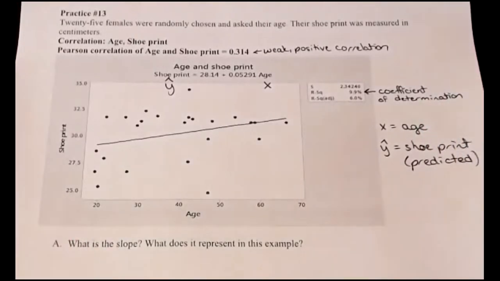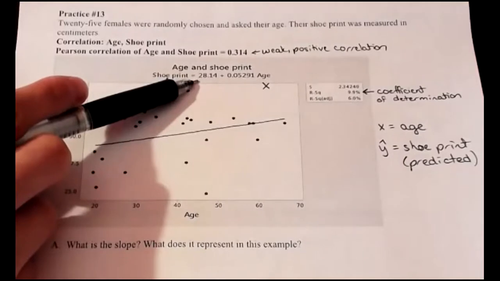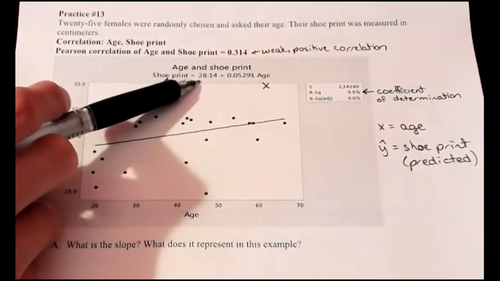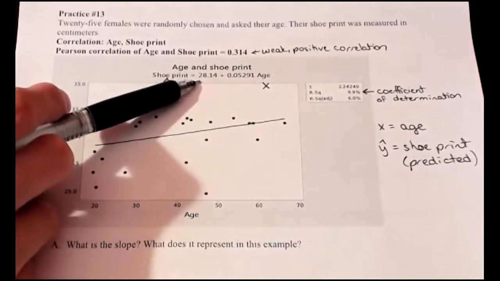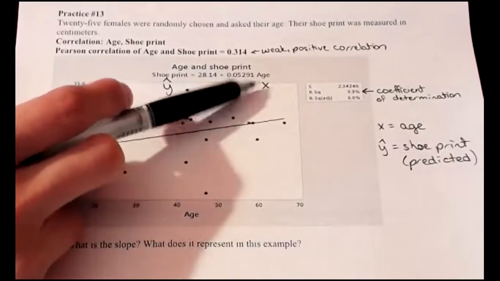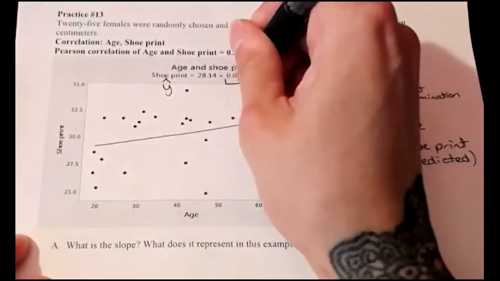Good. There are so many pieces that we can put together to help us be super successful. What does this 28.14 represent? Do you remember? And what is its notation? Slope. Oh, you're so close. Slope is going to be the one next to age, next to our X value. So this value represents slope.